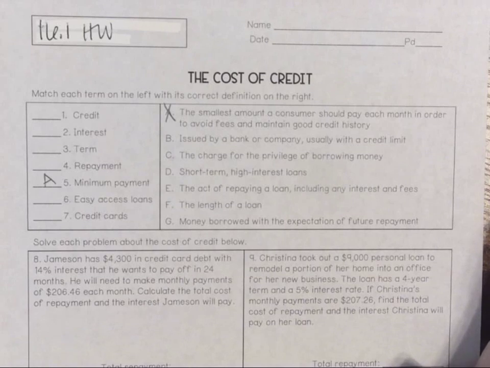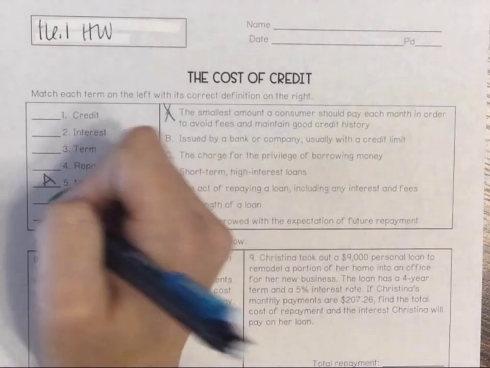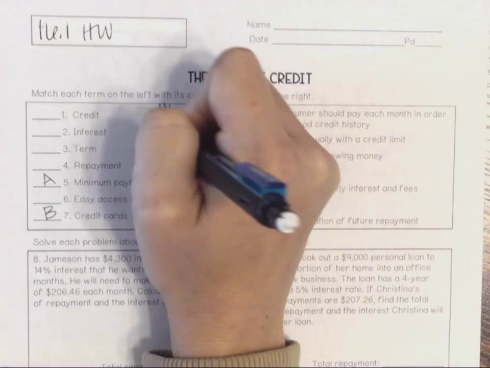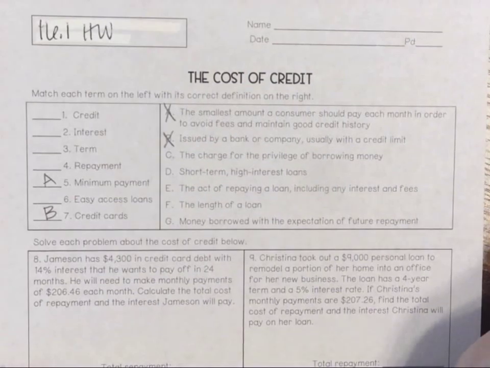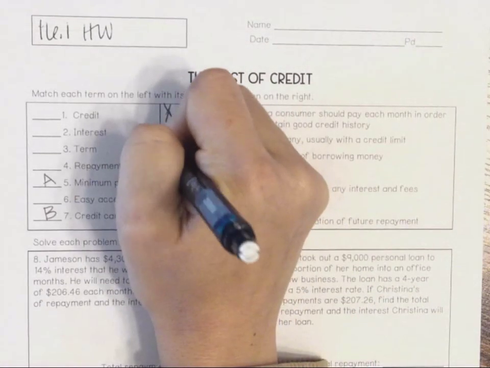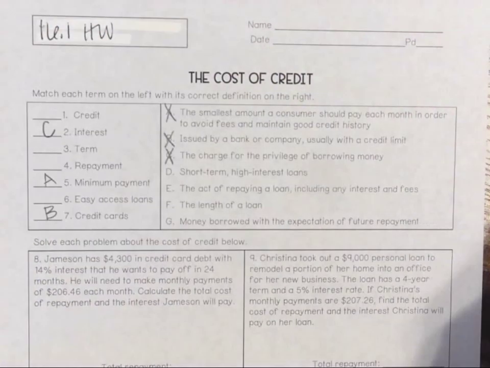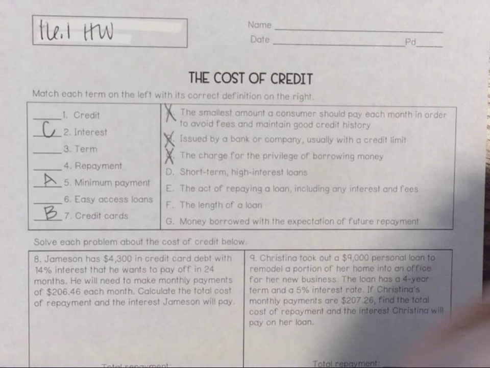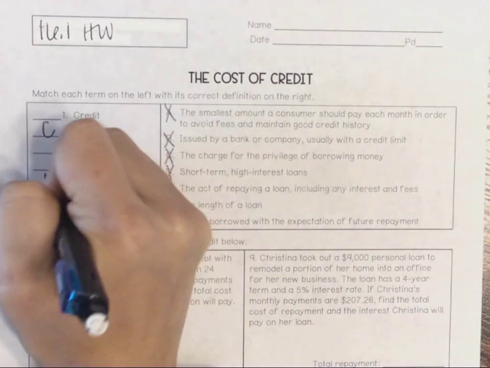B, it is something that is issued by a bank or company, and it's usually with a credit limit, and that would be a credit card. C, the charge for the privilege of borrowing money, and that would be the interest. D, short-term high-interest loans, so those are the easy access loans.